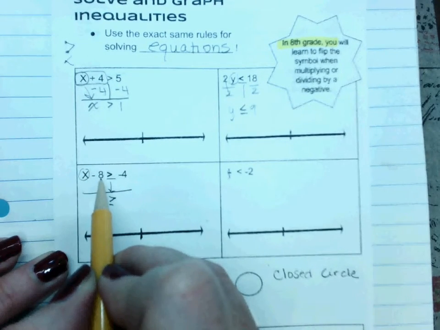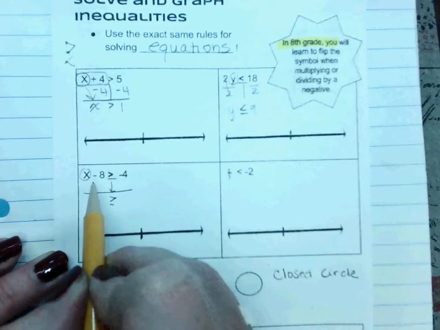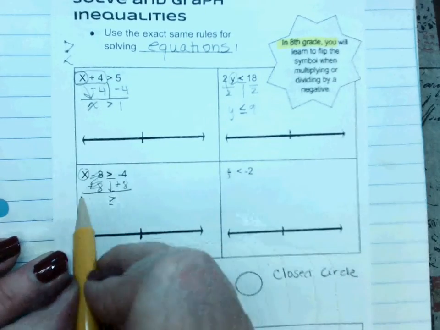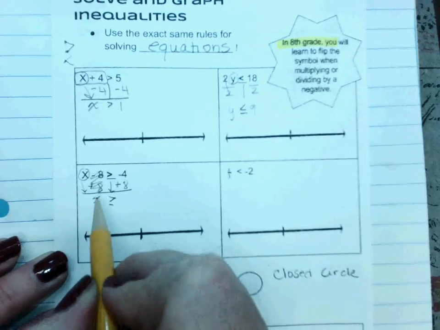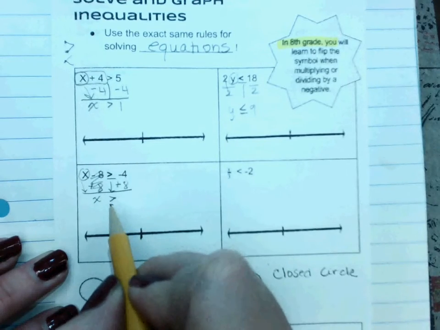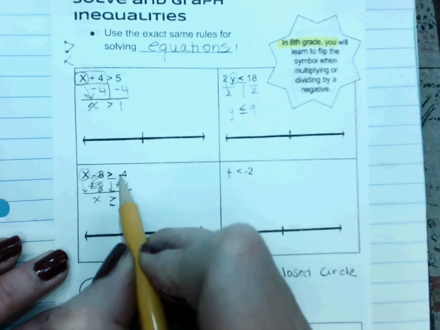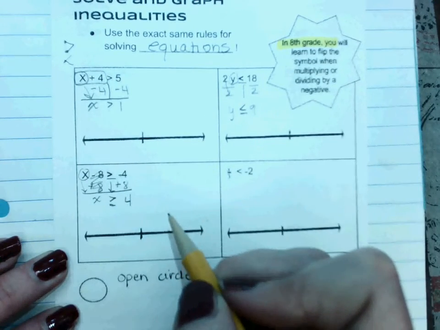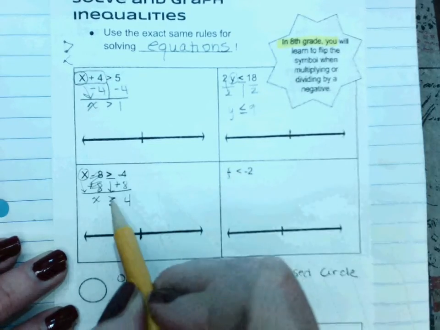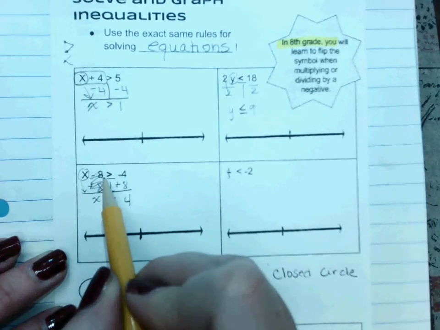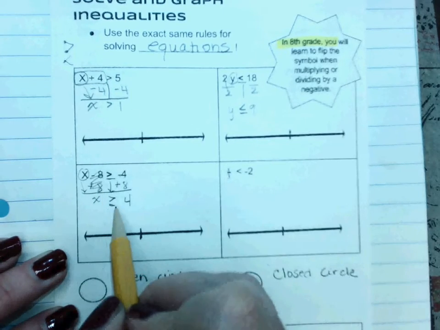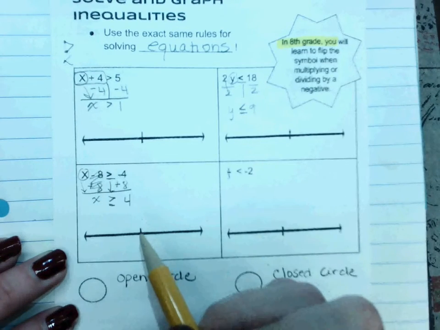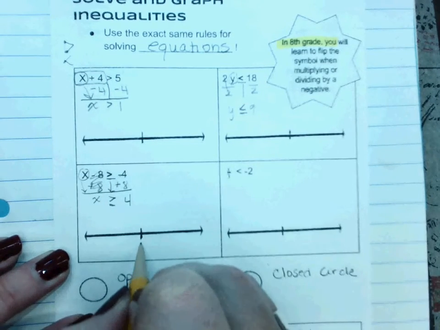What number is with my variable? 8. What is it doing? Subtracting. So I'm going to do the opposite and add. When I add 8, I need to do it to both sides, the golden rule of algebra. x is greater than or equal to, and then here I've got to think, my signs are different, so I'm going to subtract and keep the sign of the bigger number. Let's see if it's true. Think of a number greater than or equal to 4. If I put a 4 there, 4 minus 8 is negative 4, which would be the equal to part. But let's say I pick 5. 5 minus 8 is negative 3, and that is still greater than negative 4.